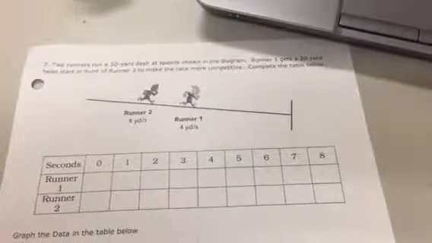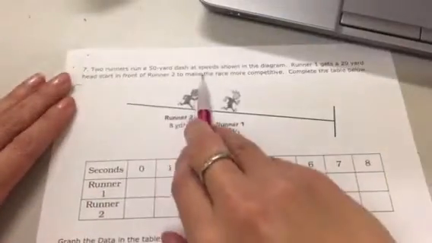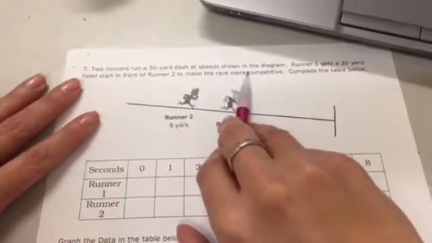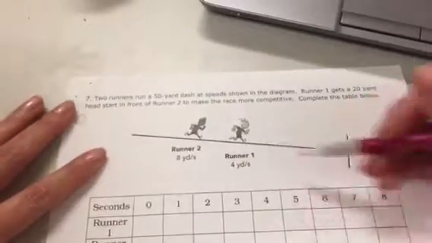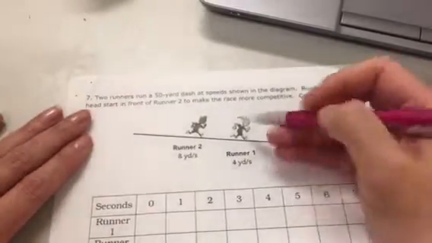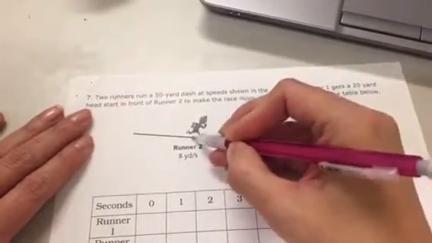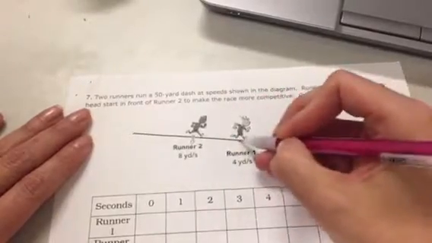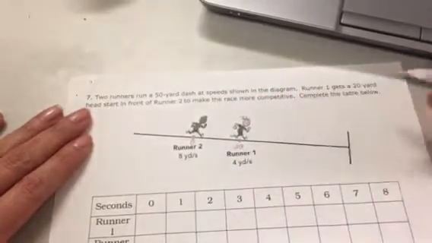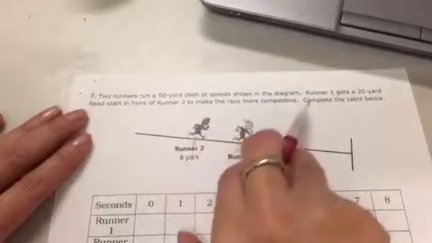Okay, number 7 says 2 runners run a 50-yard dash at the speeds that are shown in the diagrams. Runner 1 gets a 20-yard head start. So they're 20 yards, so if he's starting here at 0, runner 1 is starting at the 20-yard line. Now, complete the table below.